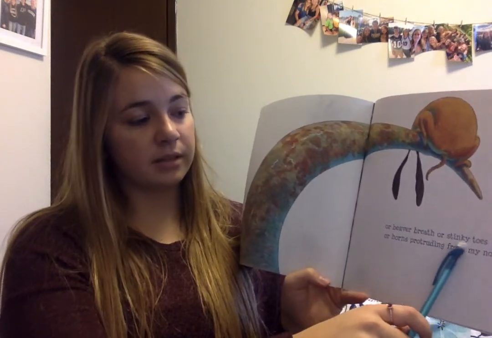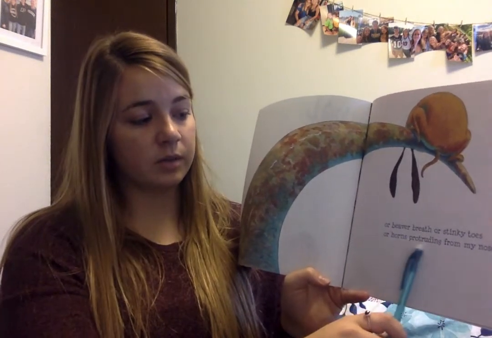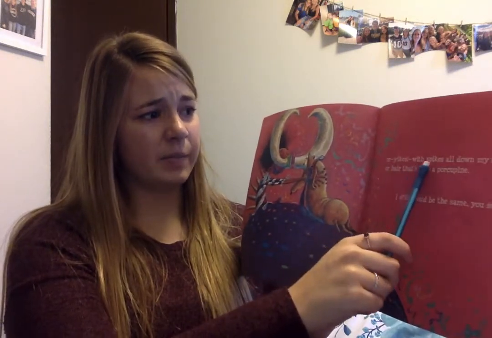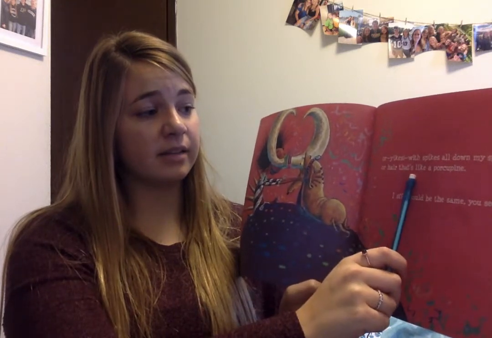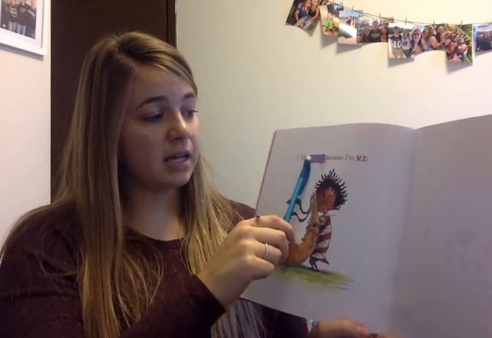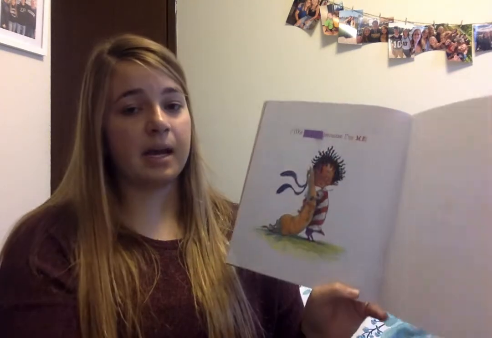Or beaver breath, or stinky toes, or horns protruding from my nose. Or yikes, with spikes all down my spine, or hair that's like a porcupine. I still would be the same, you see. I like blank because I'm me.